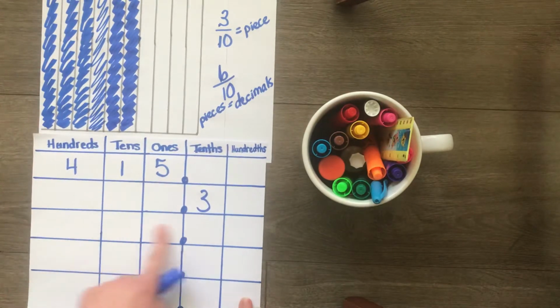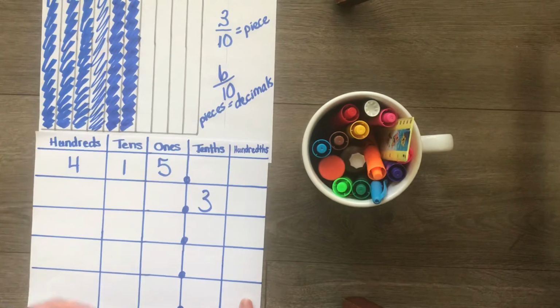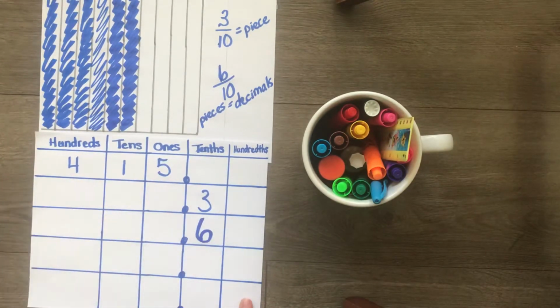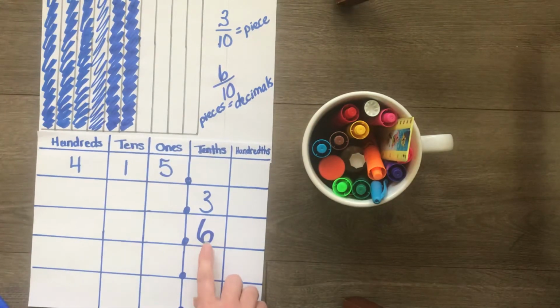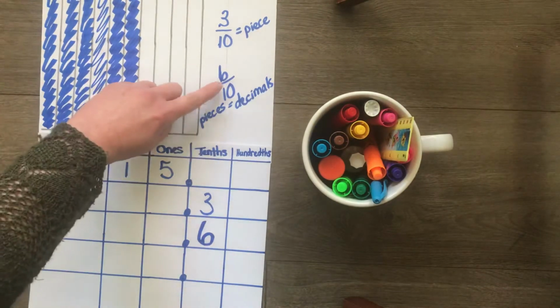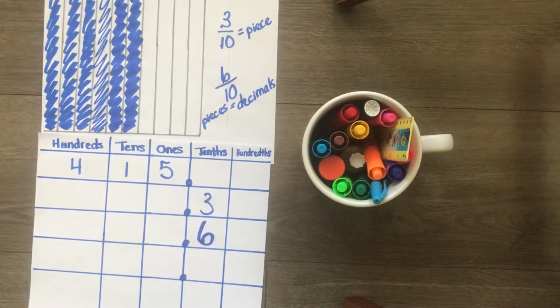So I'm going to go down here to a new fresh line, and I'm going to write 6 in the tenths spot. We refer to this as 6/10. Same thing. Cool, huh?